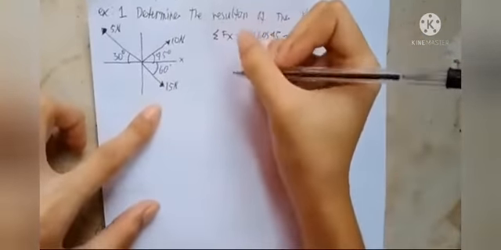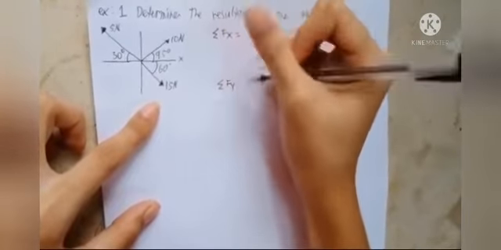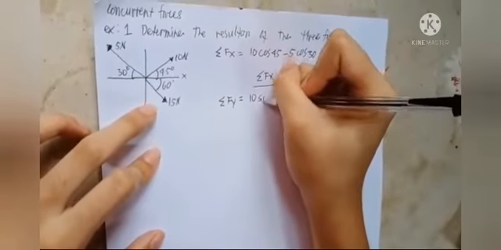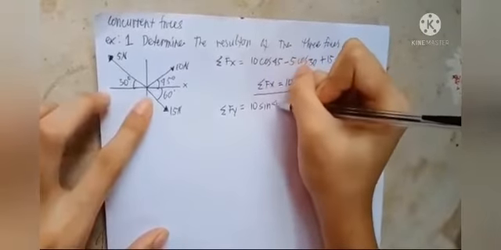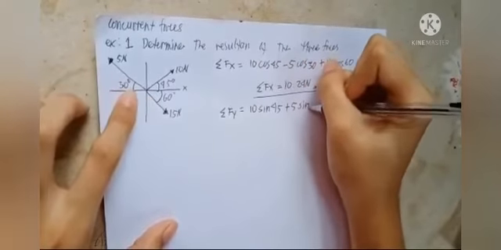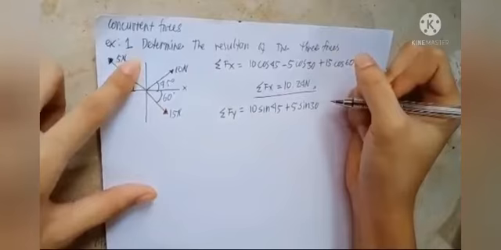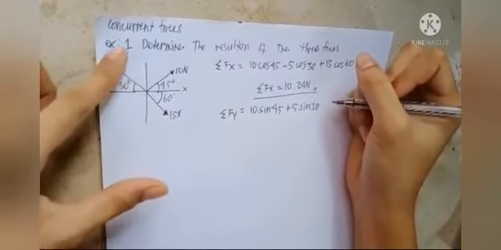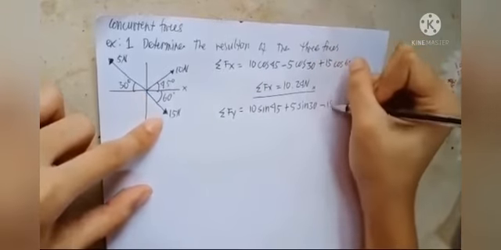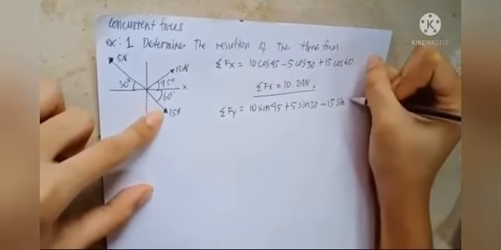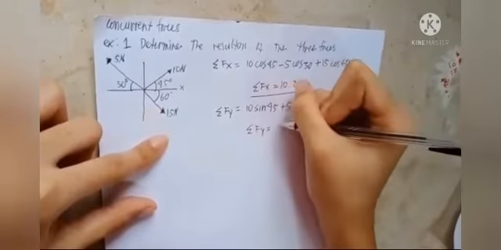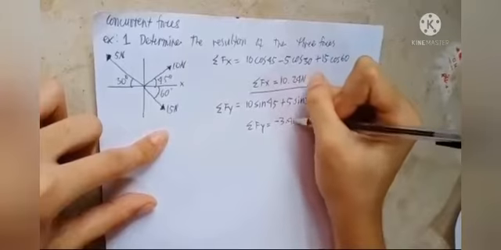For sigma f of y, 10 sine 45 plus 5 sine 30. It's positive, since a y component going up is positive and going down is negative. Minus 15 sine 60. It equals negative 3.42 Newton.